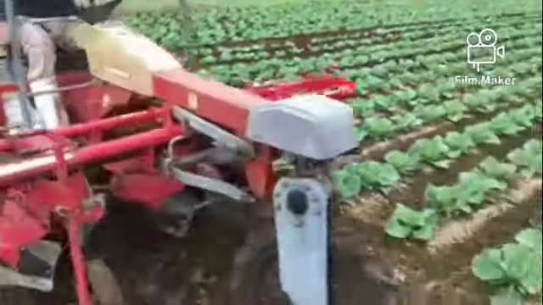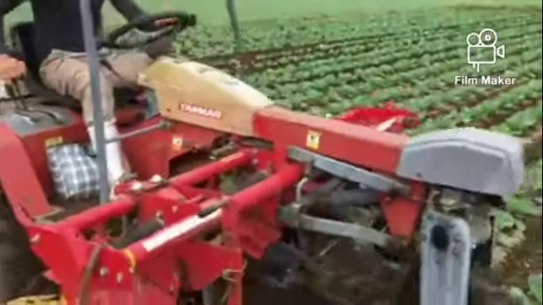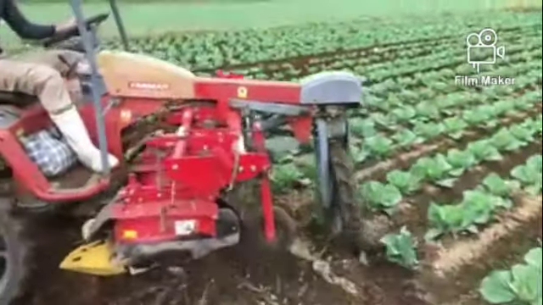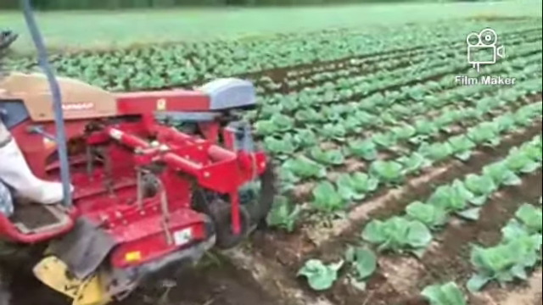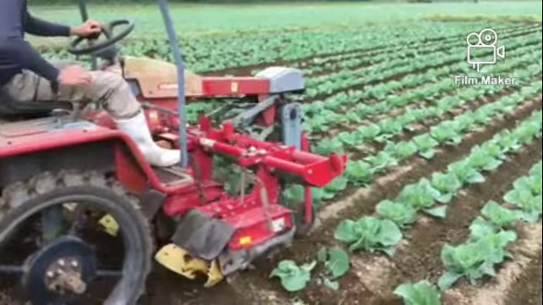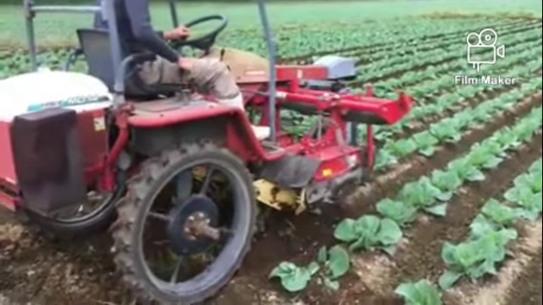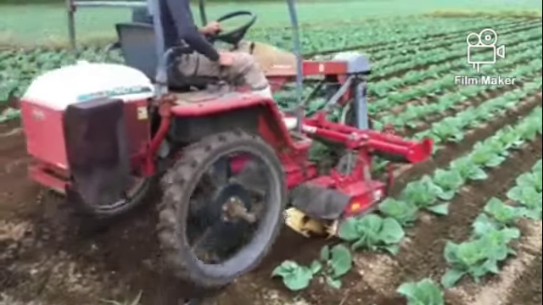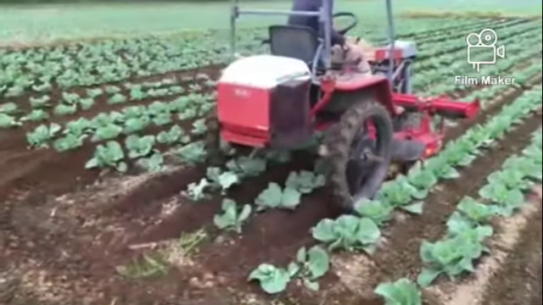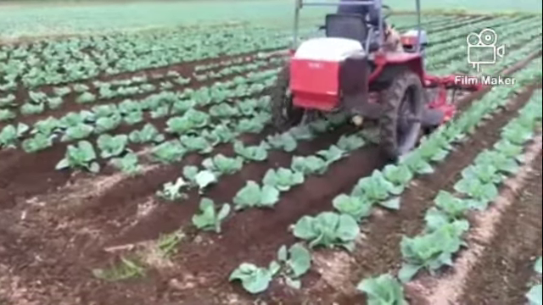If the crops are well grown and they are tall, manual ways of removing weeds may be necessary, or in some cases, spraying with herbicides can be done. As you can see, this is a mechanical weeder. It is removing weeds from the farm.